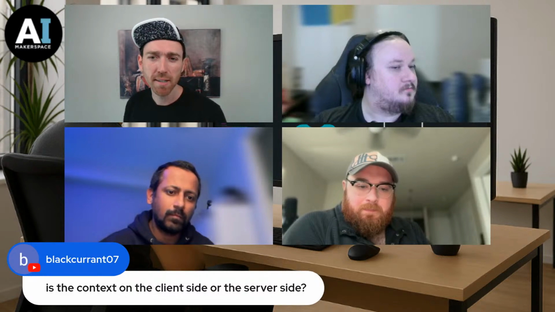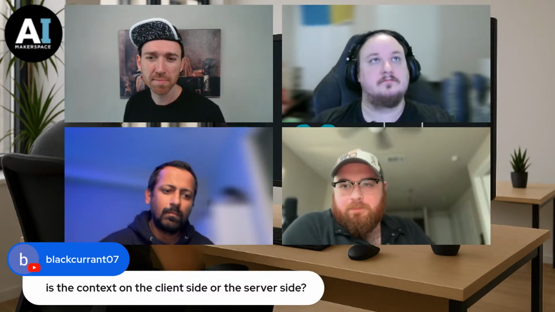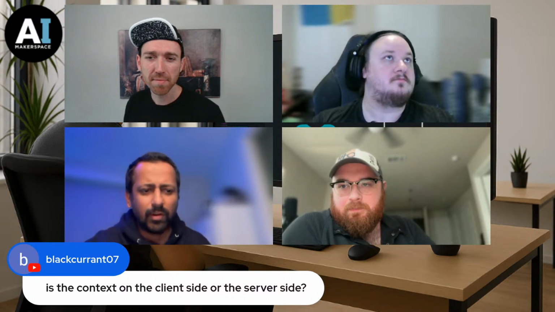Interesting. Okay. Black Current 07 asks, is the context on the client side or the server side? How about Abhishek? Is this clear? Yeah, the question is clear. We don't store anything, so it's on the client side. We don't store anything on the server side. Yeah. All right. Easy.